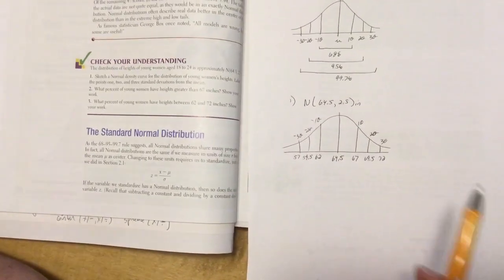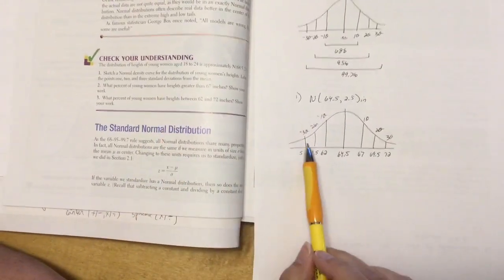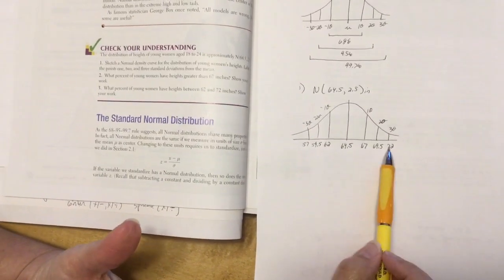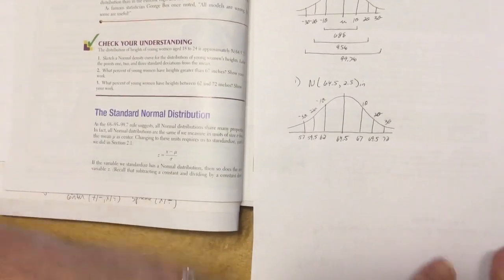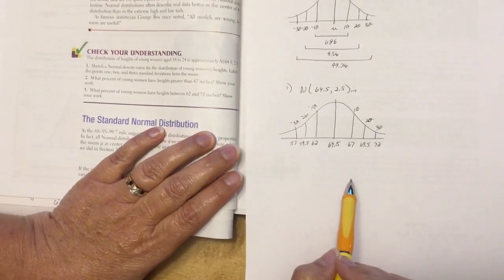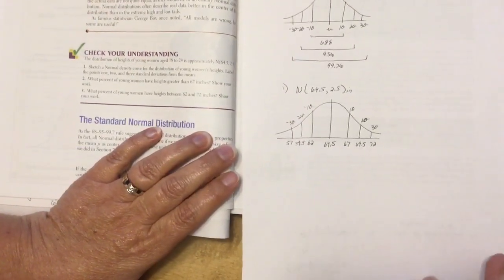So a majority of women age 18 to 24 are between 3 standard deviations above and below the mean. That means they're between 57 and 72 inches tall. So that is my sketch of a normal distribution for the women's heights.